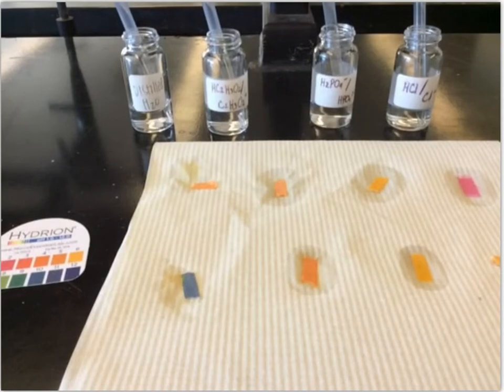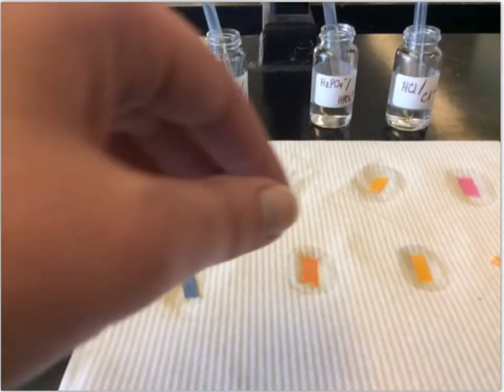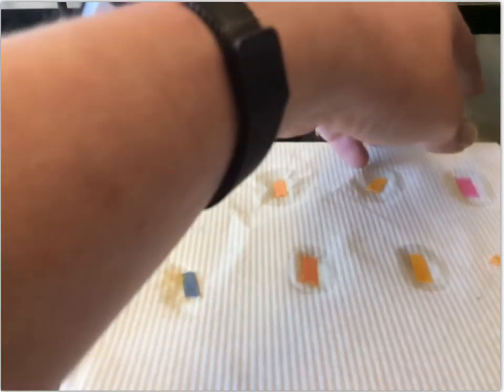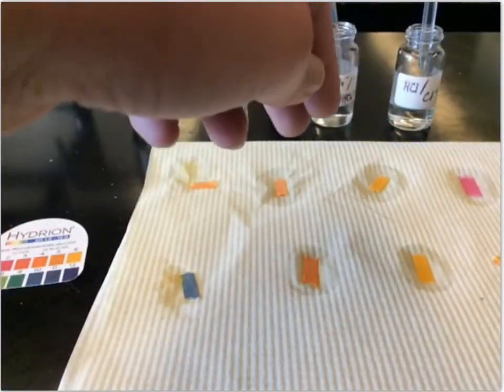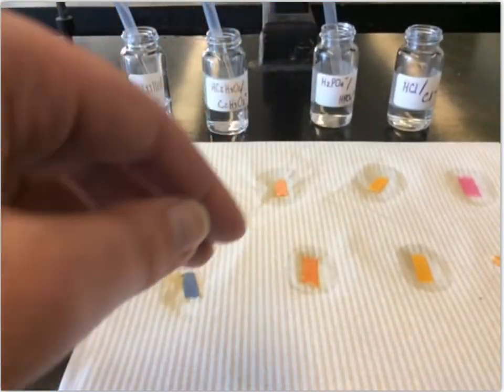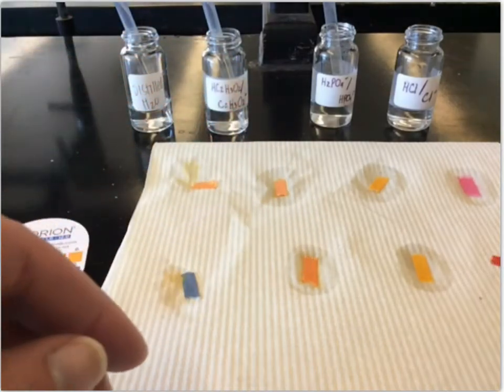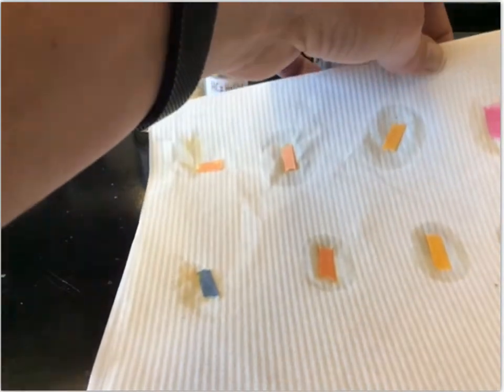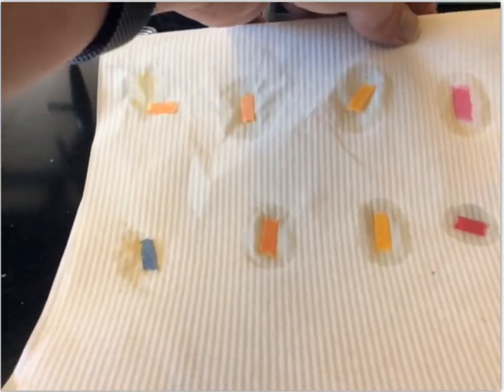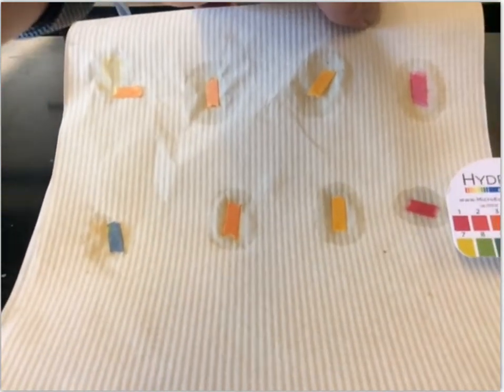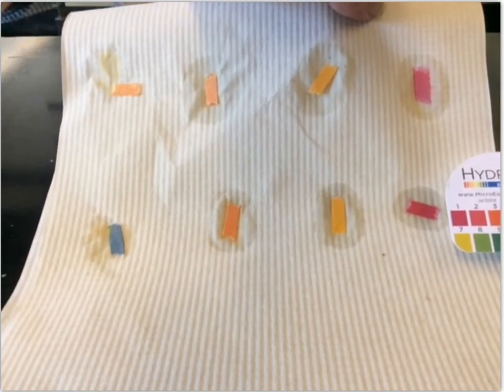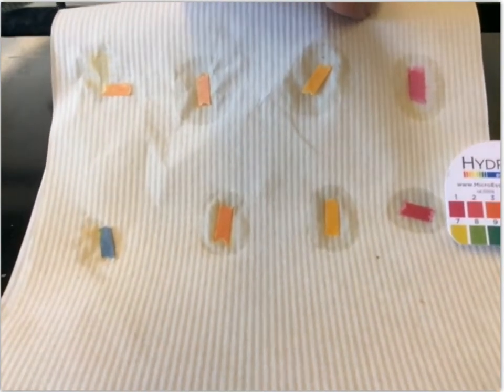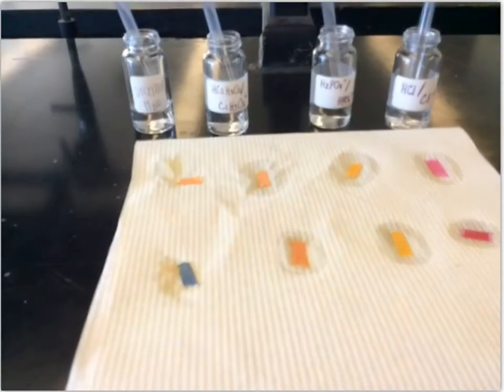So that also started at a pH of 6 and ended at a pH of 6. And then let's see our HCl and Cl minus. Okay. Now that still looks like it's a 1.